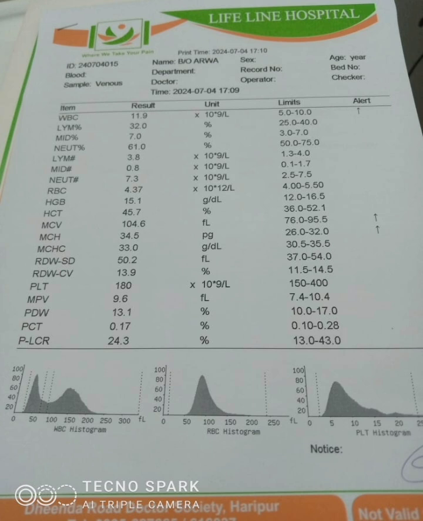MCV normal levels are about 78 to 96. If the MCV is less than 78, it shows that the cell size is smaller, so it is usually seen in microcytic anemia, usually iron deficiency anemia.